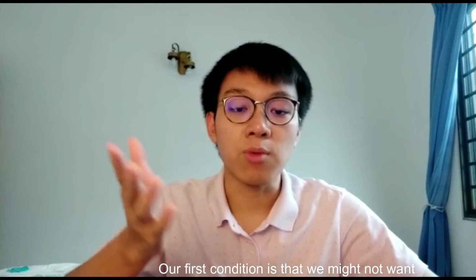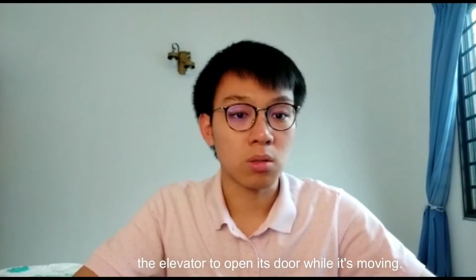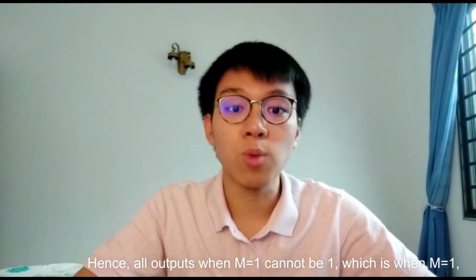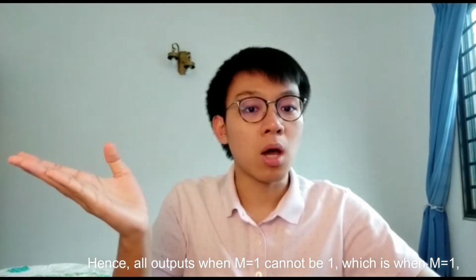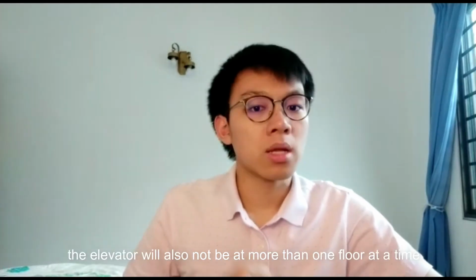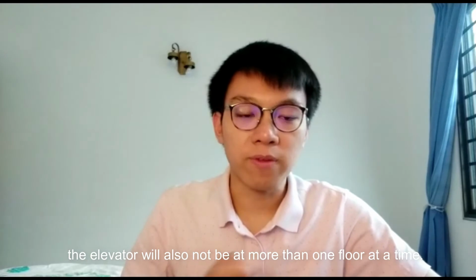Our first condition is that we do not want the elevator to open its doors while it's moving. Hence, all outputs when M equals 1 cannot be 1, which is, when M equals 1, O does not equal 1. Next, if the elevator is not moving, it will also not be at more than one floor at a time.